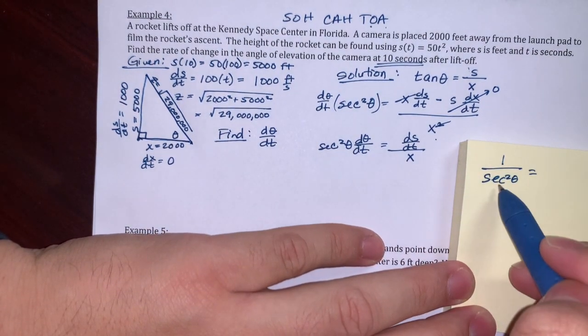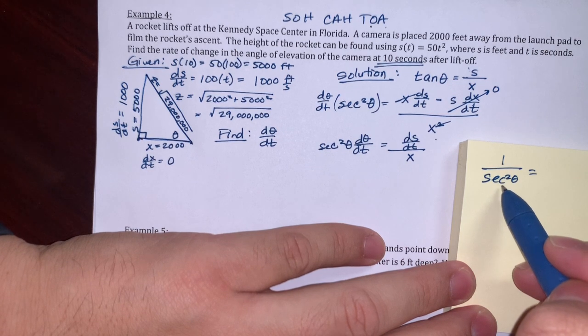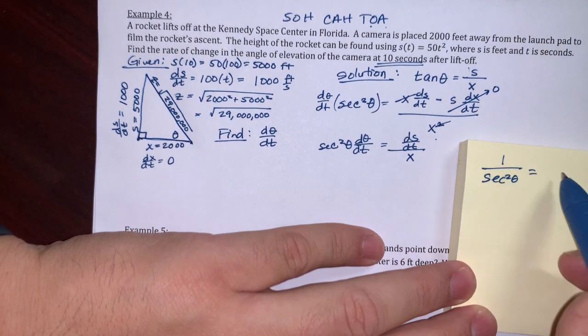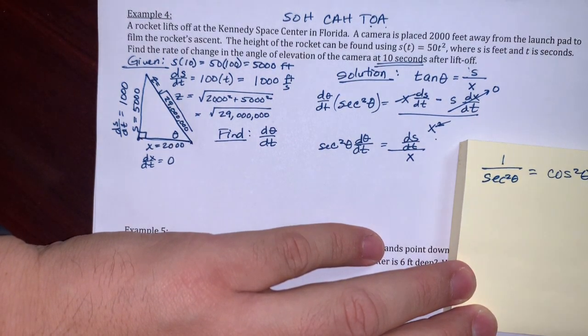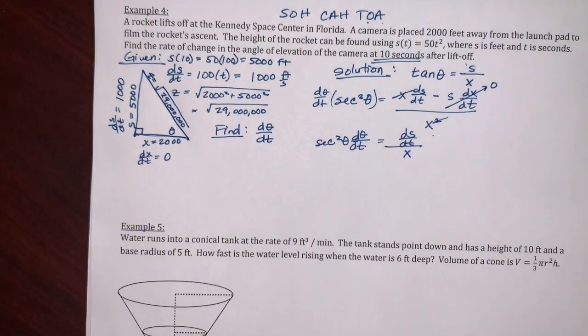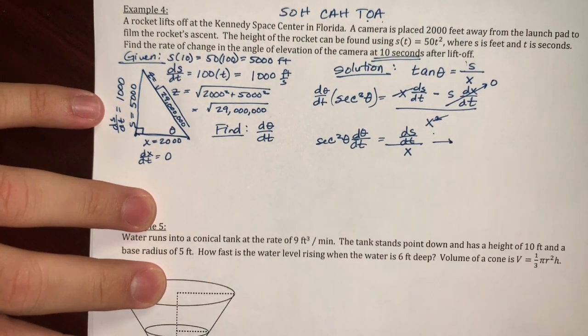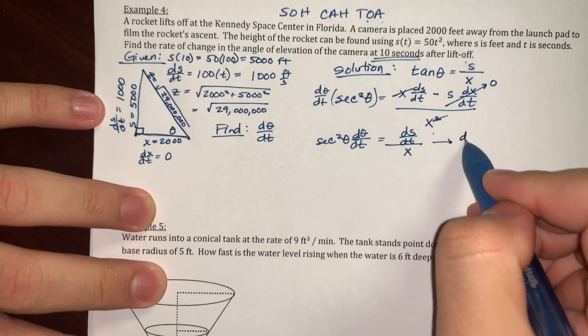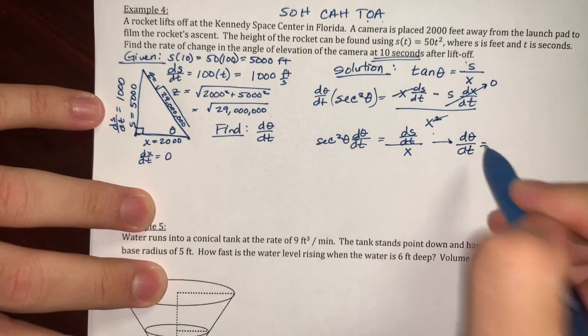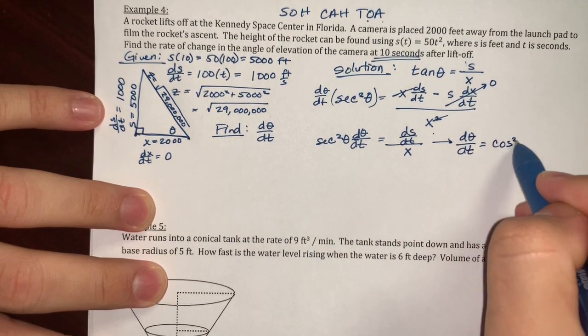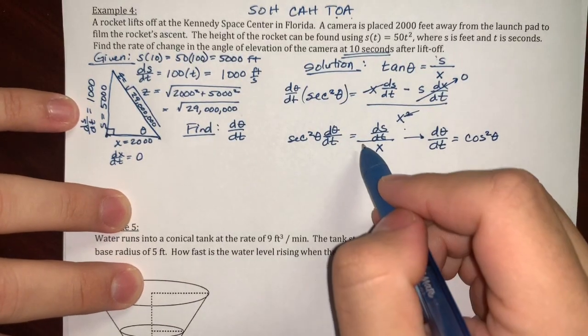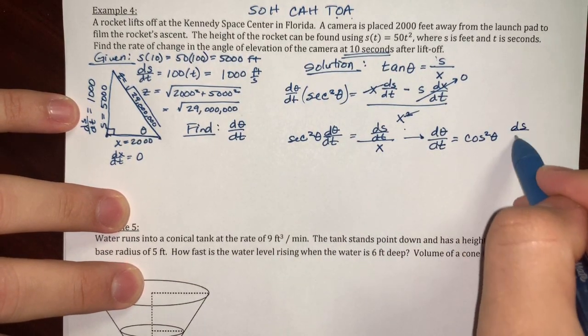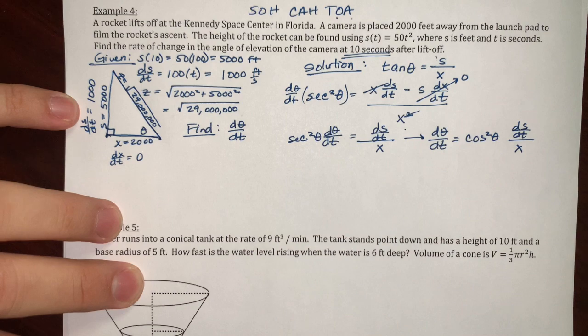Since secant of theta is 1 over cosine, this is the same thing as cosine squared of theta. So I can rearrange this to where d theta over dt is equal to cosine squared of theta times ds over dt over x.